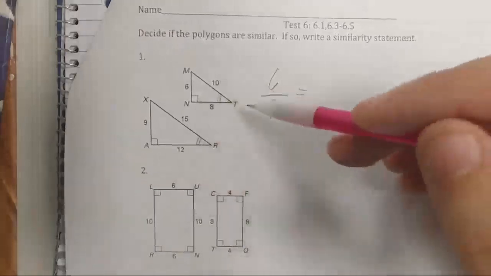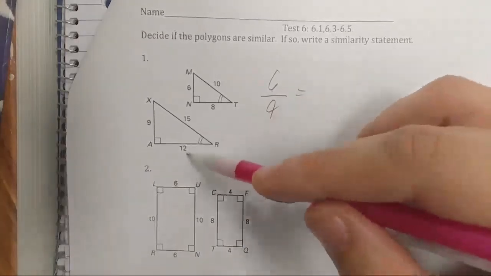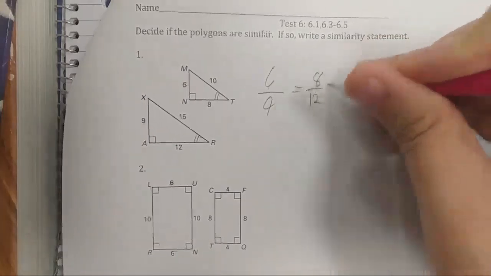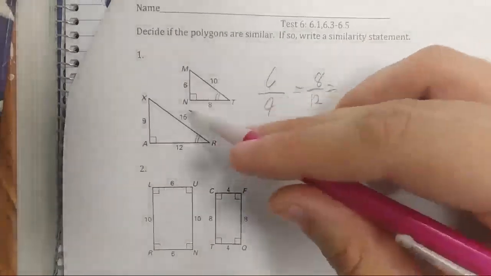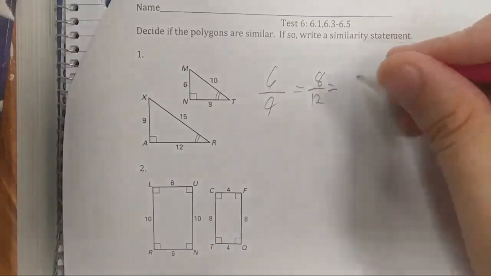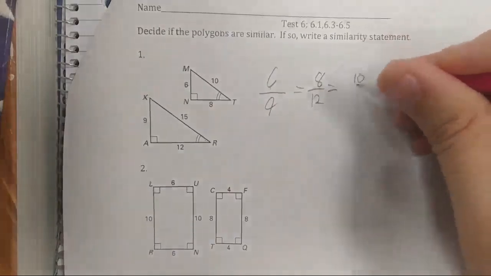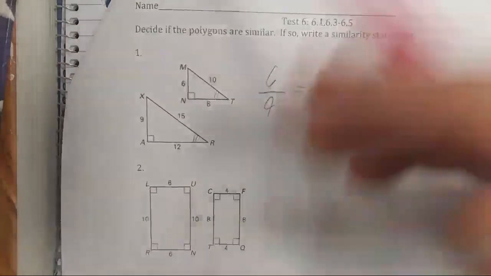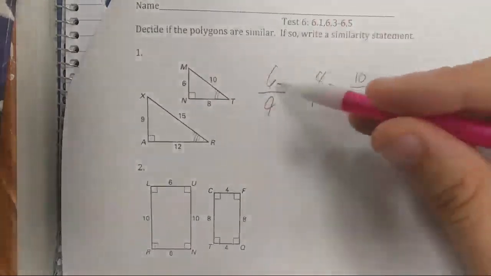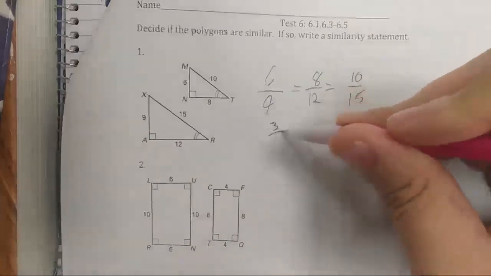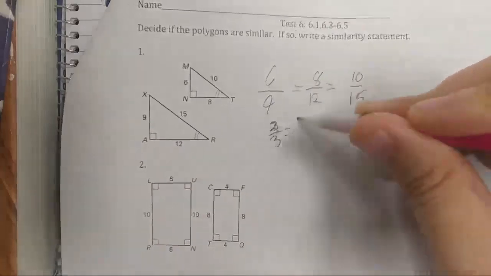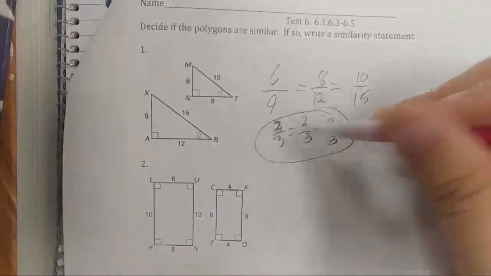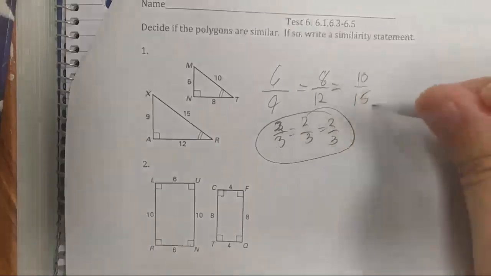Let's see, 12 is the medium on here, and 8 is the medium here, so that's 8 to 12. And 10 to 15. Funny enough, you actually already know because of angles, but let's ignore that for now. So this reduces to 2/3, and this reduces to 2/3, and this reduces to 2/3. Because all the proportions are equal to each other, you know they're similar, so yes.